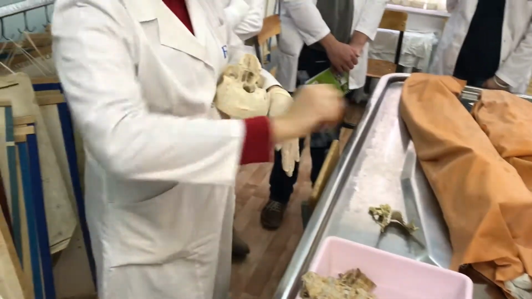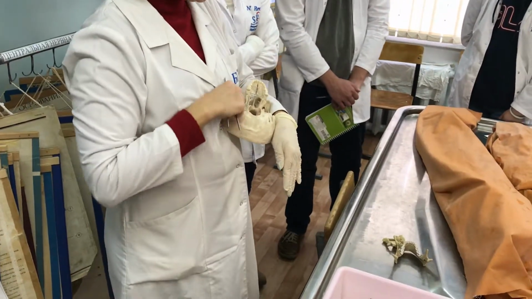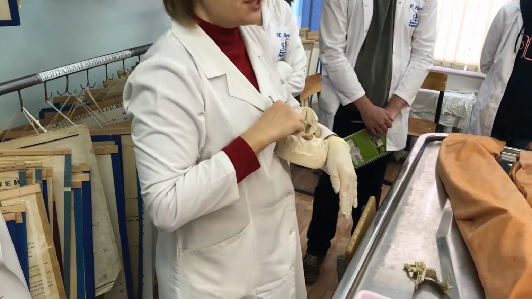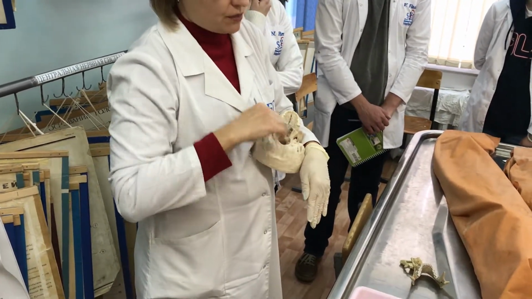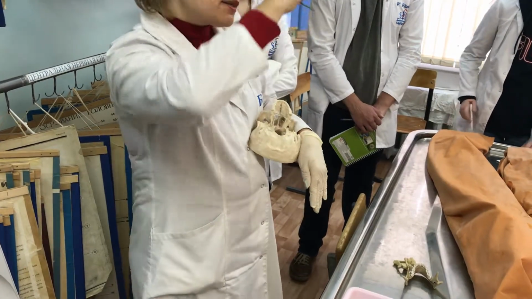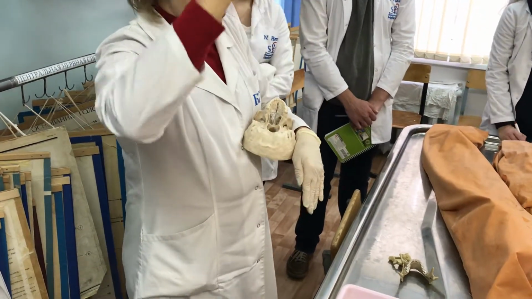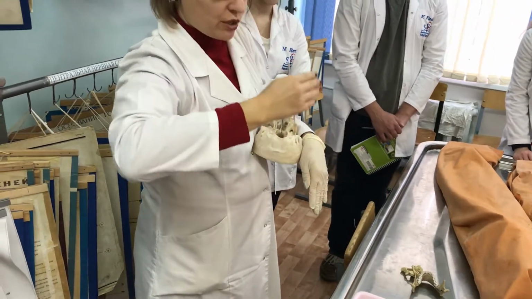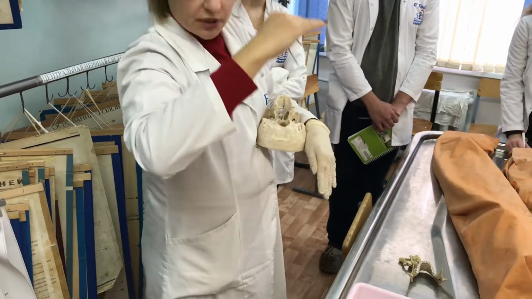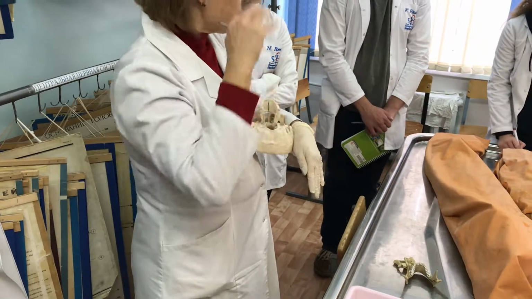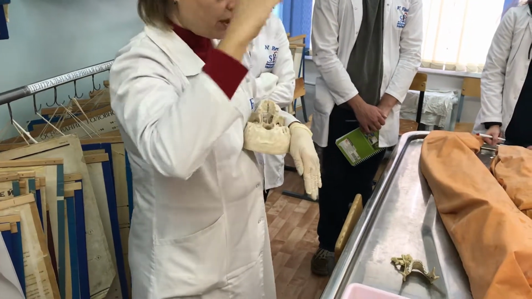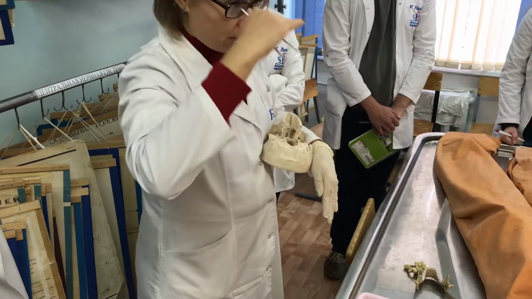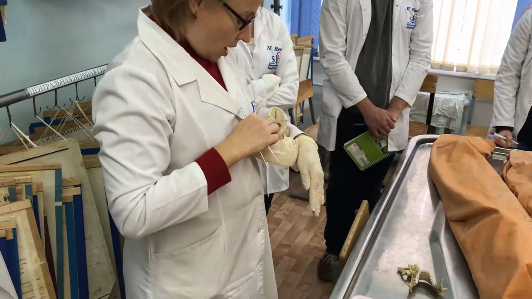In this joint, we can say what is inside. It's divided into two chambers with the help of the intra-articular disc. It's a curved, shaped disc, and this disc separates the articular cavity into upper and lower parts. So inflammation can be in only one part of this joint, due to this disc, if it's separated.